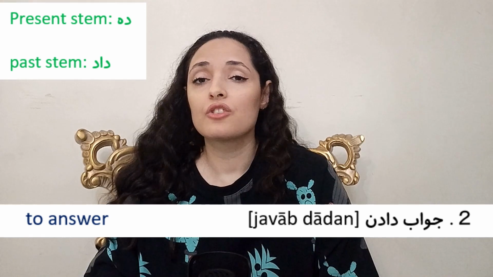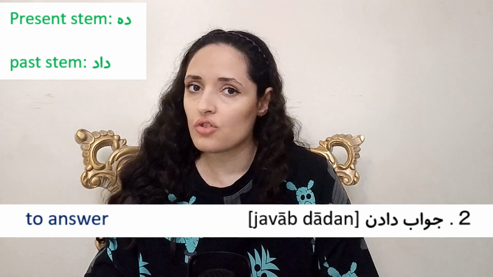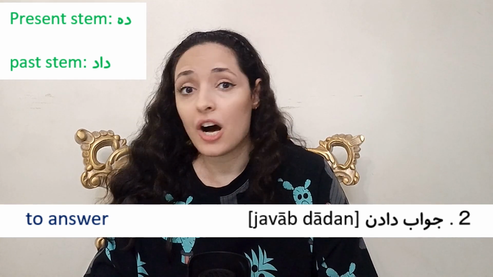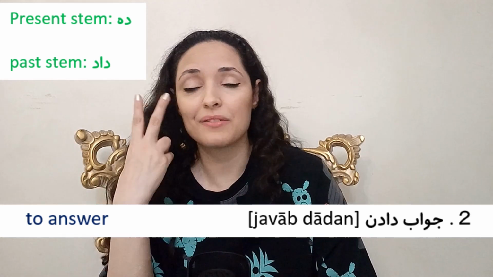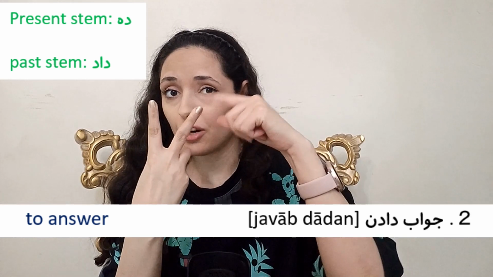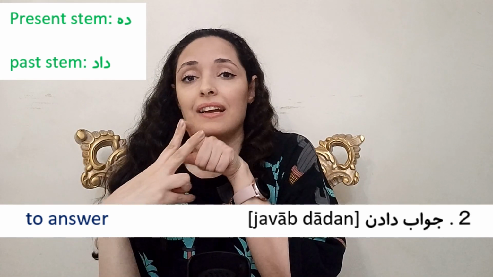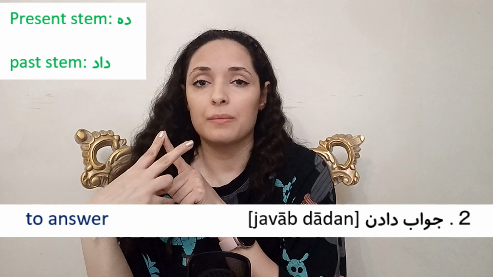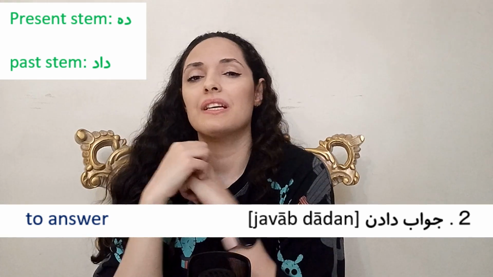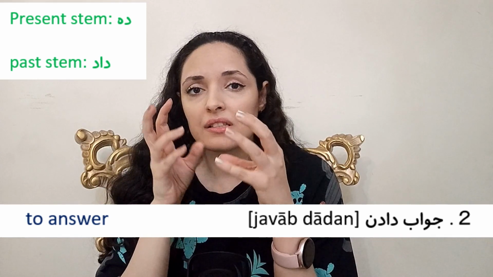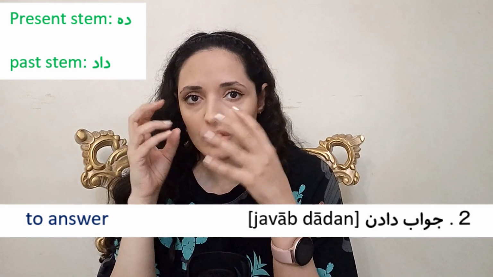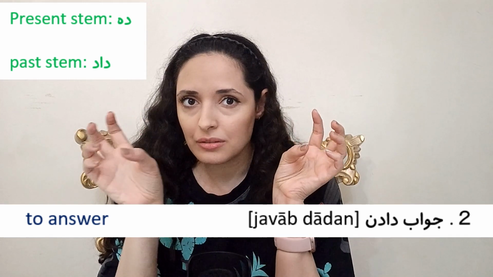The second common verb, number 2: جواب دادن. Also, this is a compound verb. It consists of two words. جواب is a noun. دادن is a simple verb. So it's a compound verb. How do we conjugate it? Just conjugate the simple verb. Just conjugate دادن and then add it to جواب.